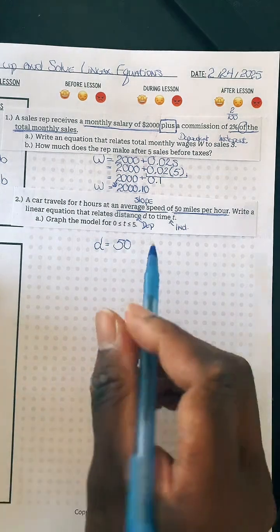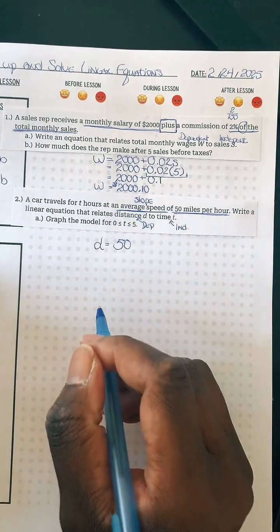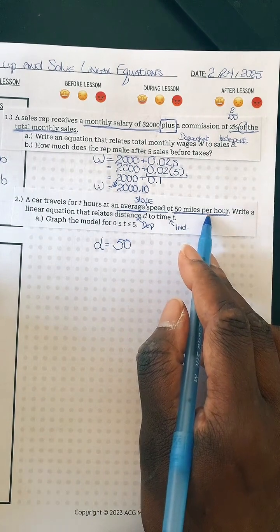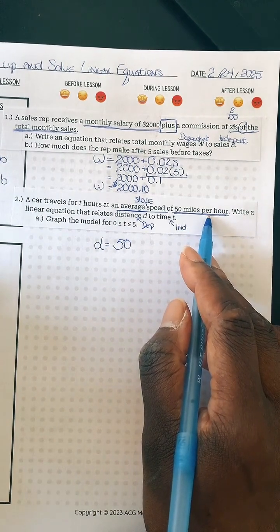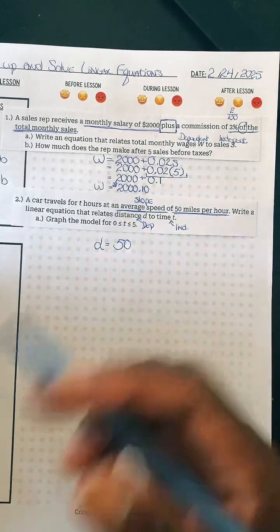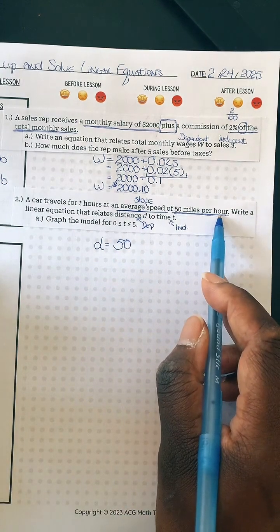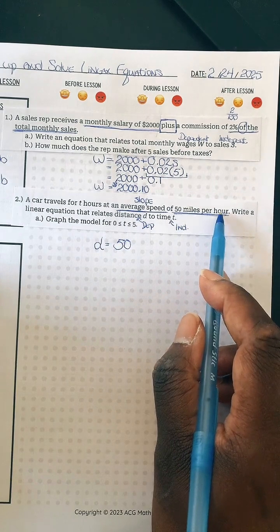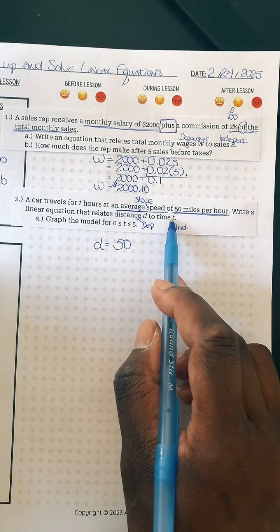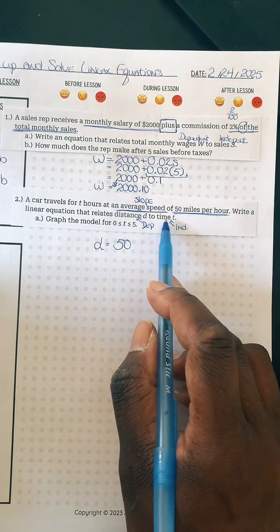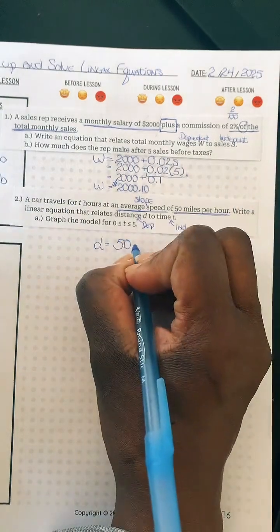per. Right away, a lot of people think it's division. But per is actually multiplication. You're going to do division to get the isolation of the hour. But we're not going to use H for hour because they want us to use T for our time.